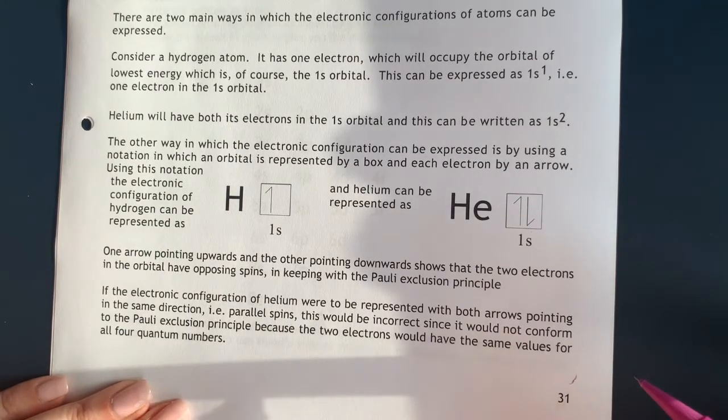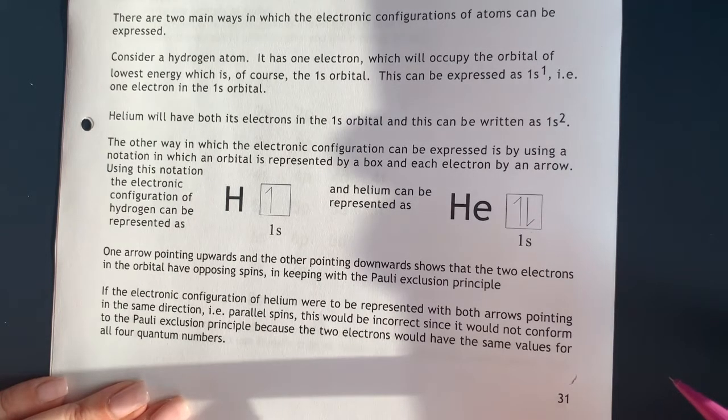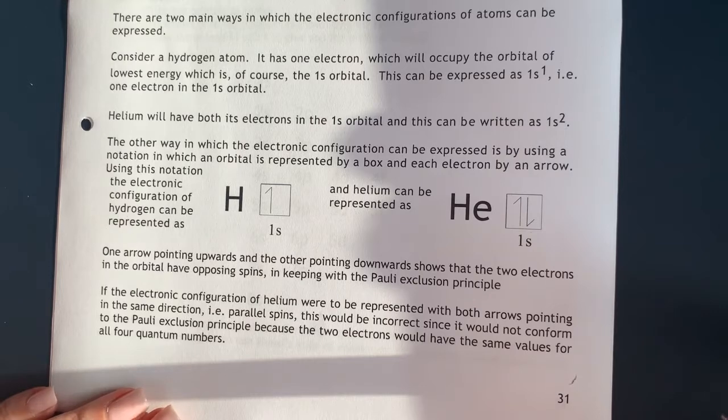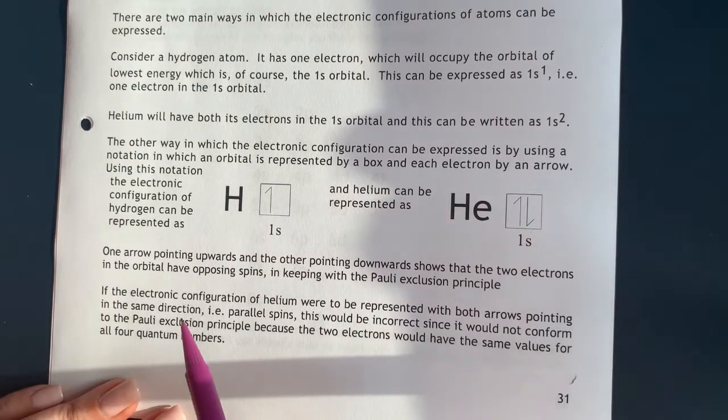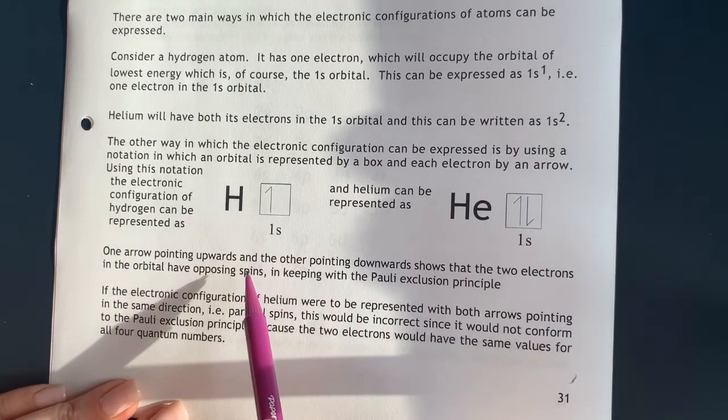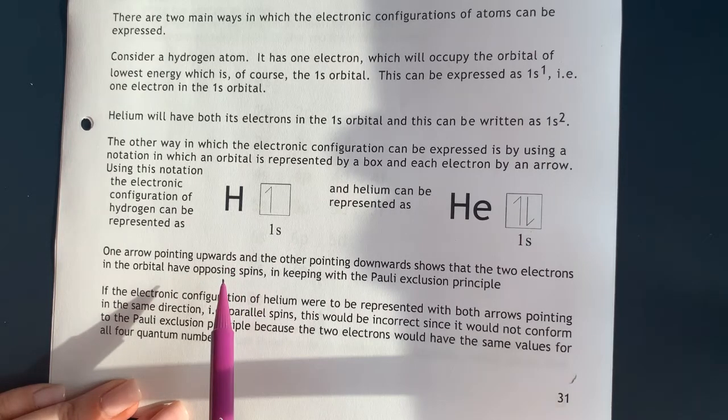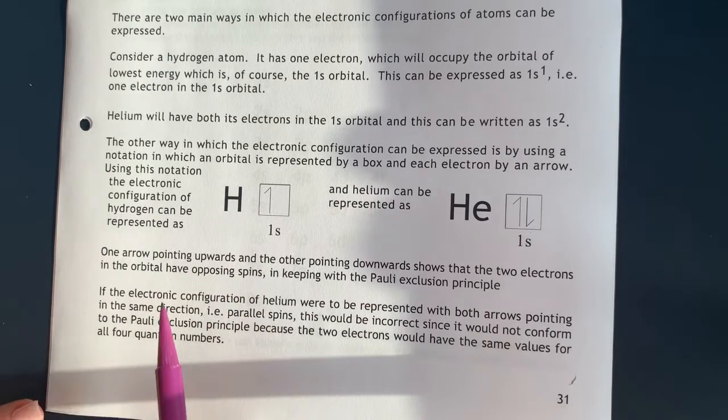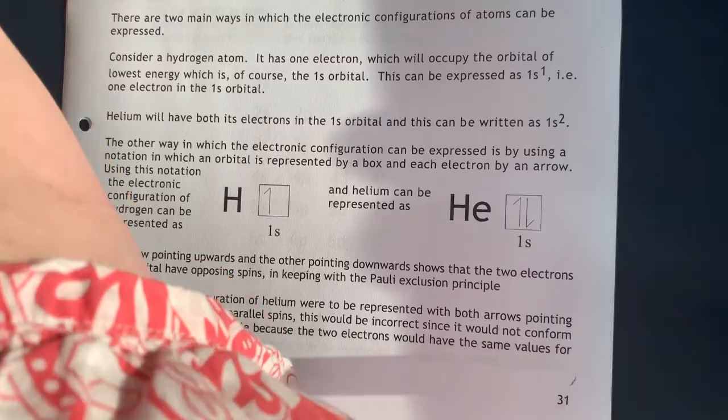The other way in which the electronic configuration can be expressed is using a notation in which an orbital is represented by a box and each electron by an arrow. In the videos, they were using lines, where they had a collection of lines that looked a bit like this.